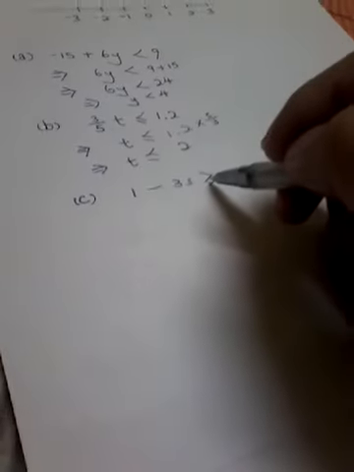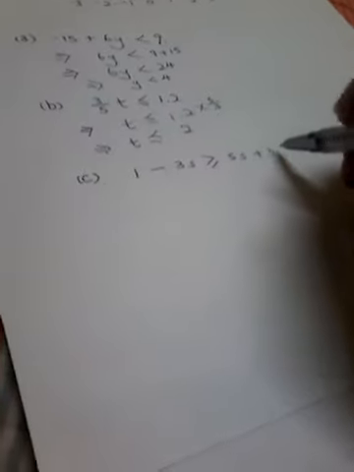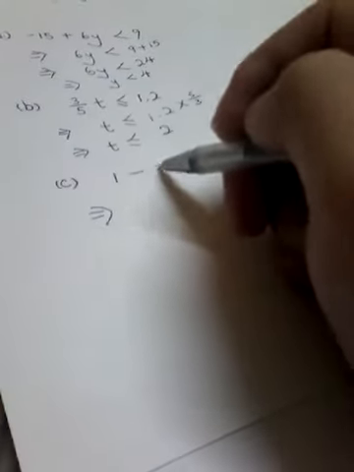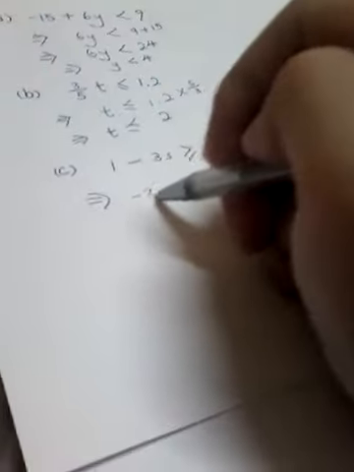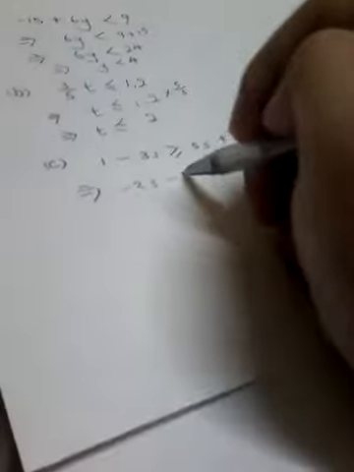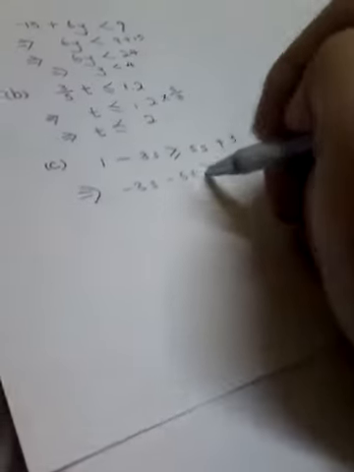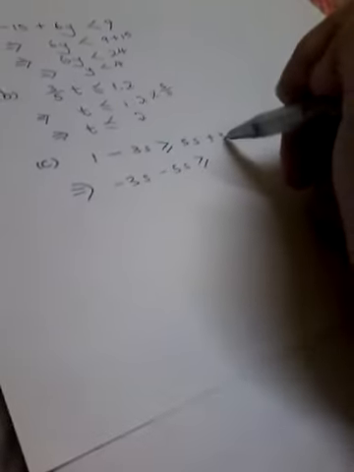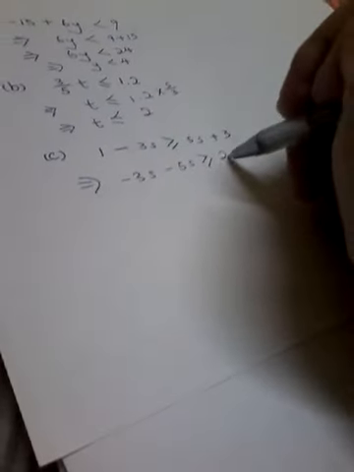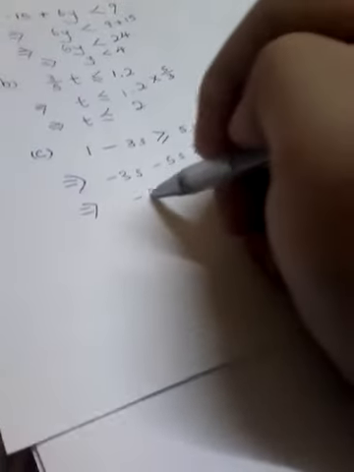And part C, 1 minus 3s is bigger than or equal to 5s plus 3. So you will have the s together. So this is on the left hand side. So you have minus 3s minus 5s is greater or equal to, bring the 1 over, we will have a minus sign here. So 3 minus 1 is 2. So we have minus 3s minus 5s, minus 8s.